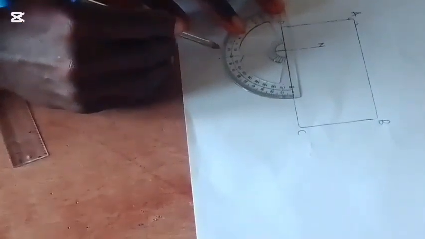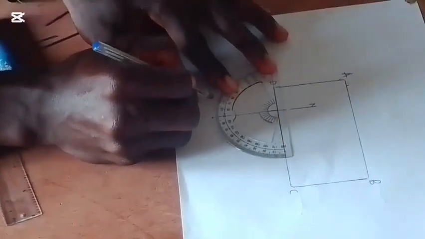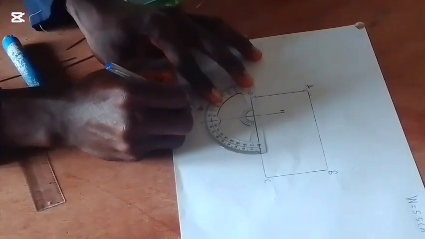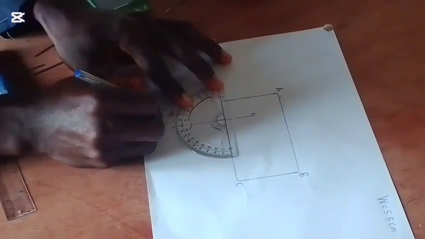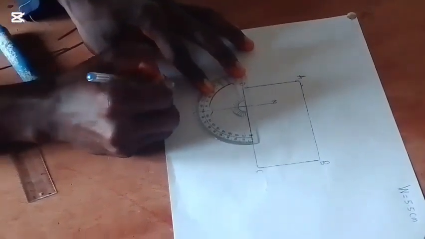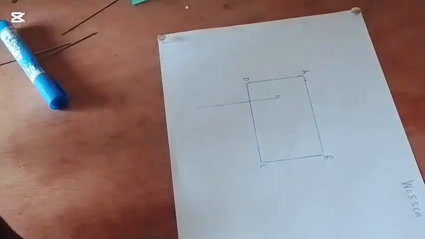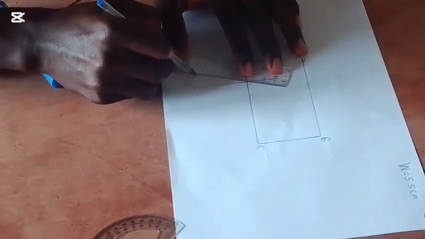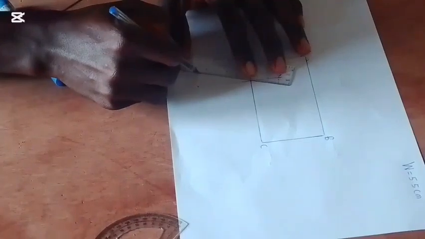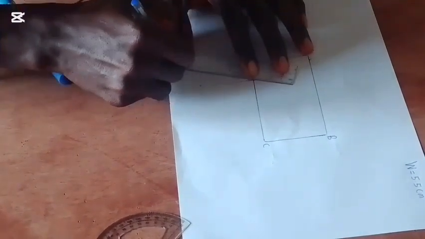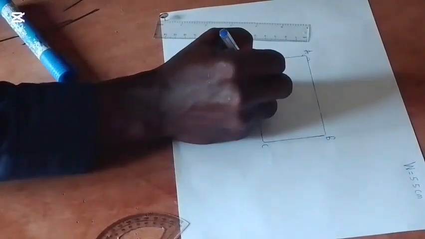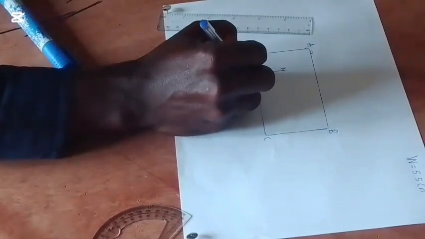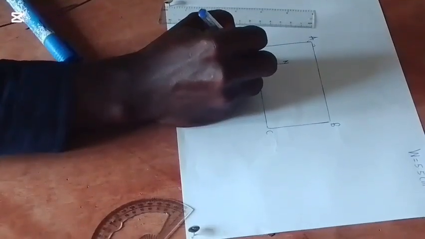Here I have my 10, here I have my 20. Alright, I'll join it. It's my 90 degree. So this is my I equal to 20 degrees.